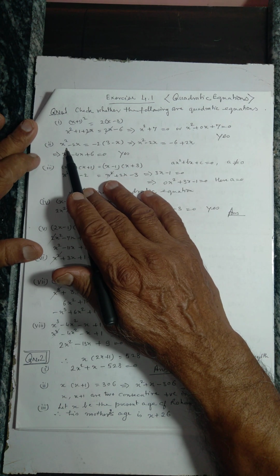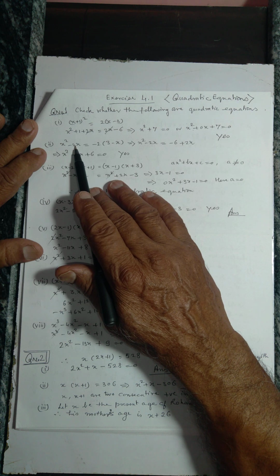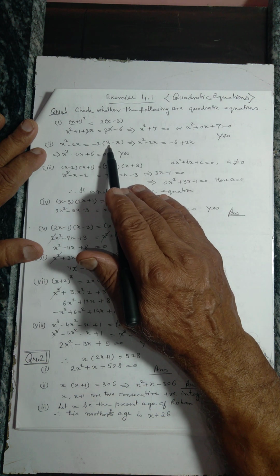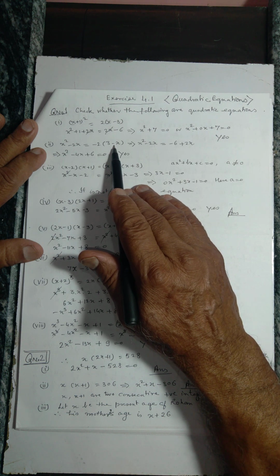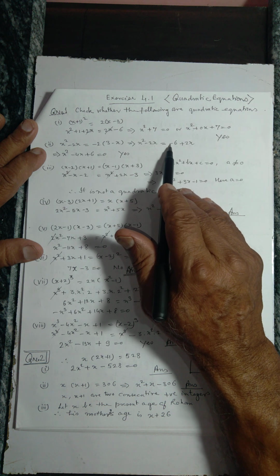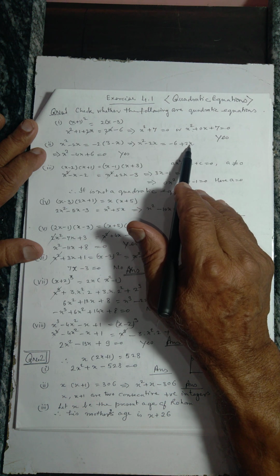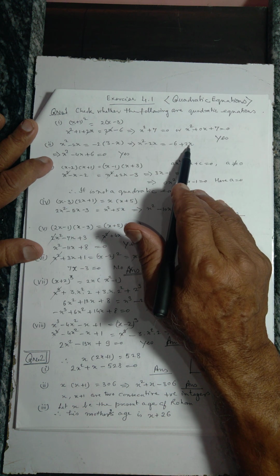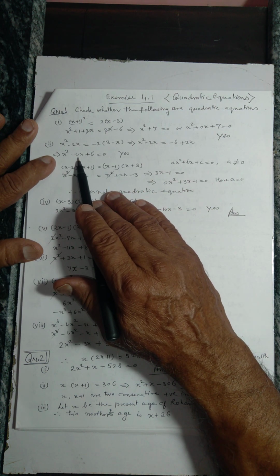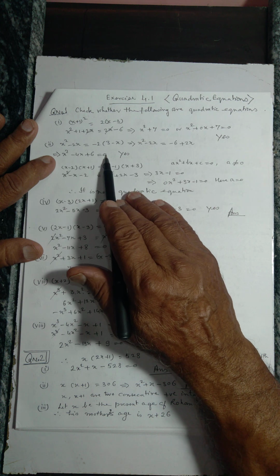Now the second part, x square minus 2x is equal to minus 2 in bracket 3 minus x. That is x square minus 2x equal to minus 6 plus 2x. You transpose everything to the left hand side, you will get x square minus 4x plus 6 equal to 0.